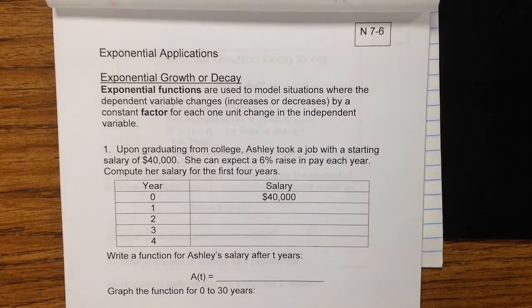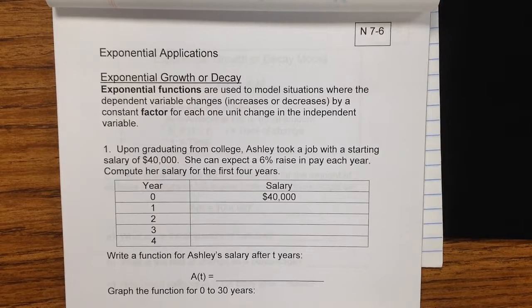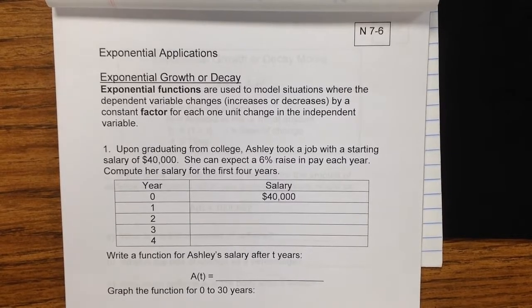So here's our first example. Upon graduating from college, Ashley took a job with a starting salary of $40,000, and she can expect a 6% raise in pay each year. Compute her salary for the first 4 years.